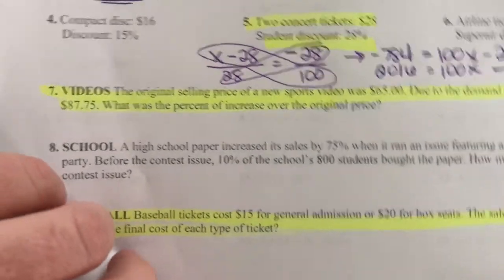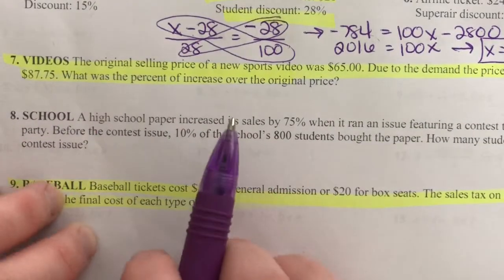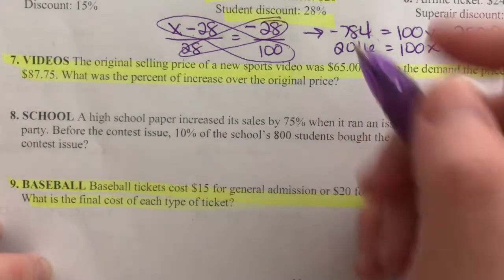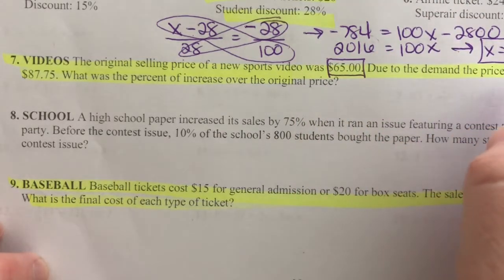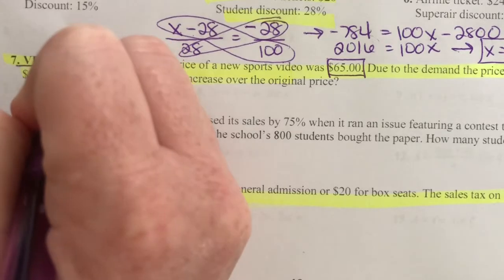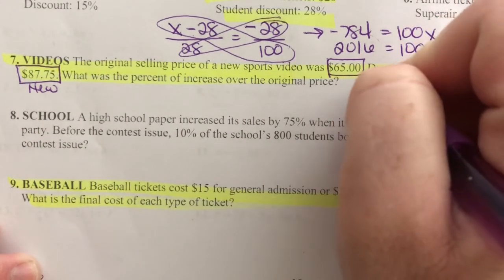All right, 2 word problems. I'm going to scoot out just a little bit so we can see them better. I know you can't see all of it still. All right, videos. The original selling price of a new sports video was $65. This was the original amount. Due to the demand, the price was increased to $87.75. This is the new amount. New, this is original.